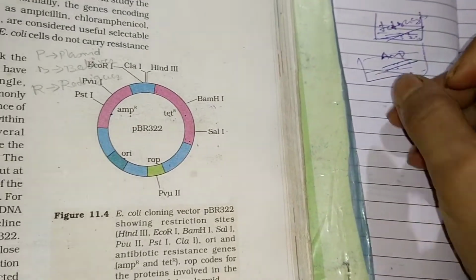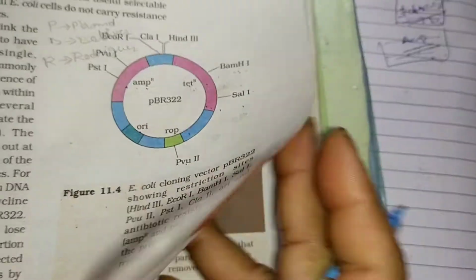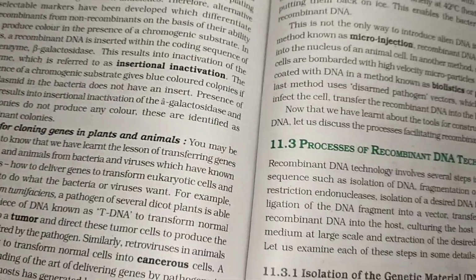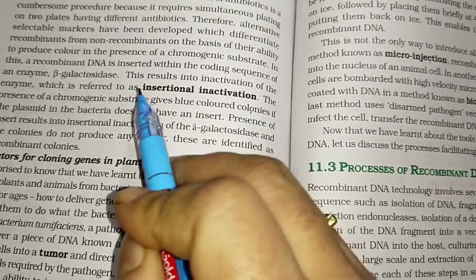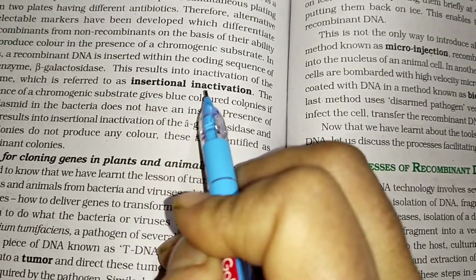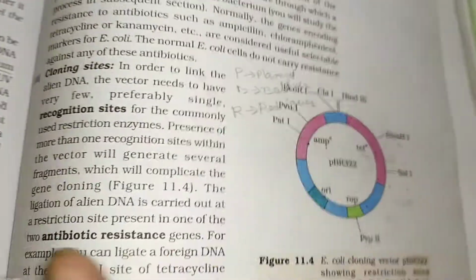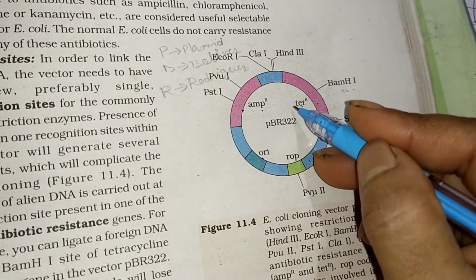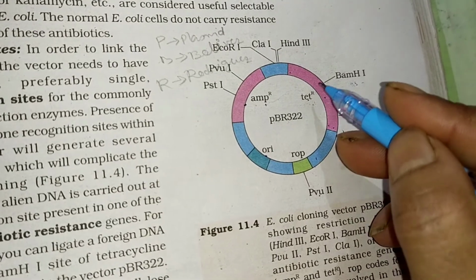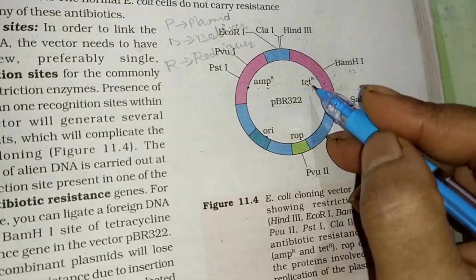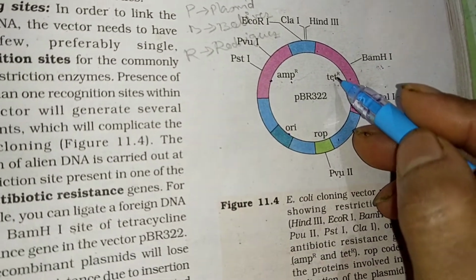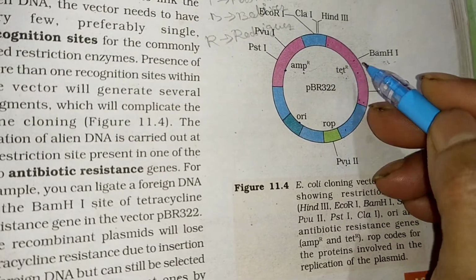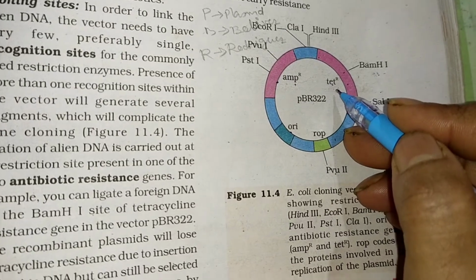So the best way is the chromogenic plate, where we are using beta galactosidase, and this process is called insertional inactivation. What is the meaning of that? Due to insertion of the foreign DNA, this tetracycline resistant gene is not activated, it is not working. So that is what is called insertional inactivation. Due to insertion, it will become inactive.